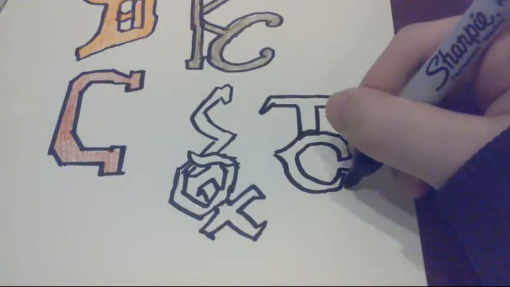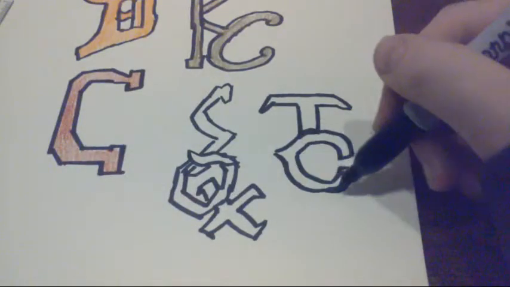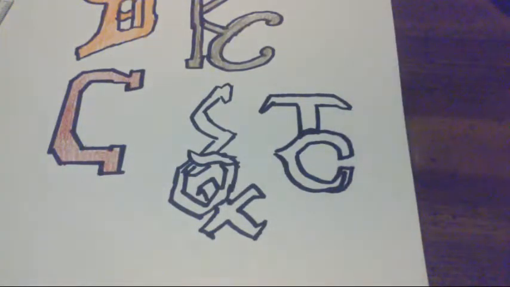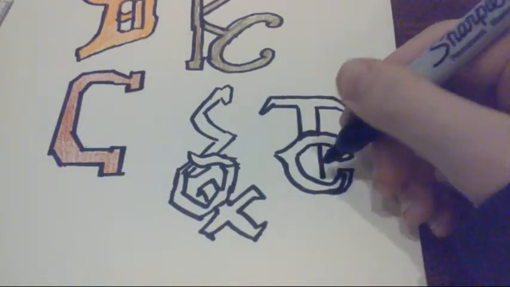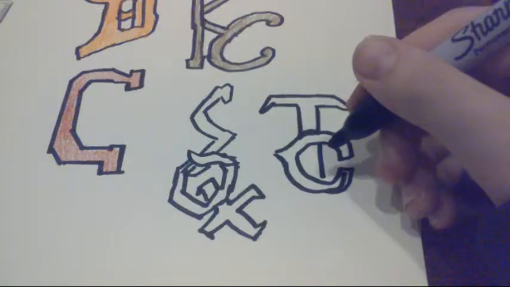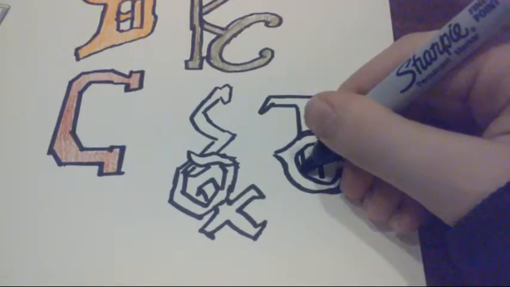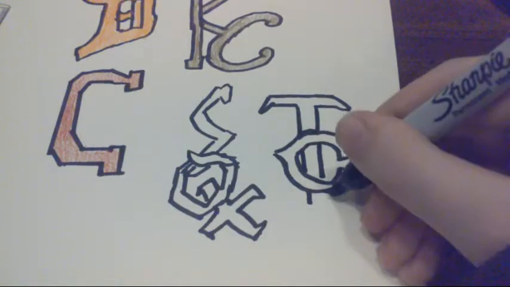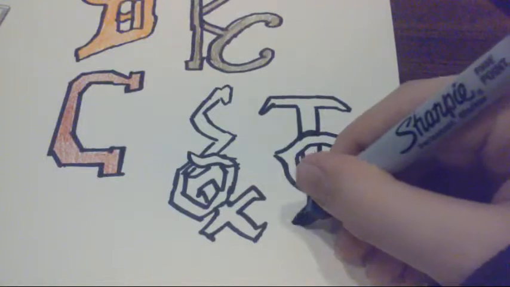Oh, and right here is a little messed up because I didn't realize what part of the C I was doing and I stopped it too short. But we must carry on. The T. Okay. And the bottom of the T, the little base.